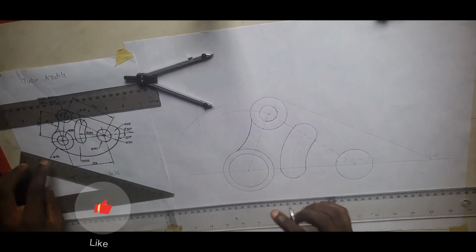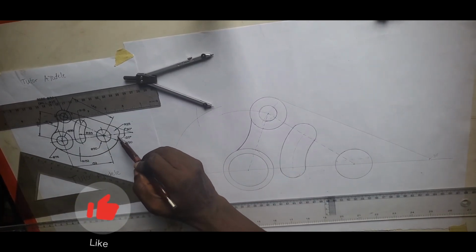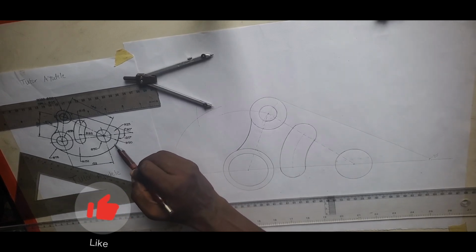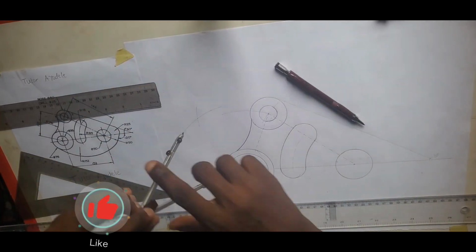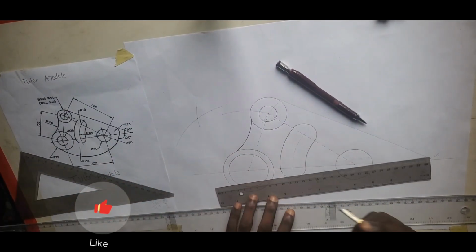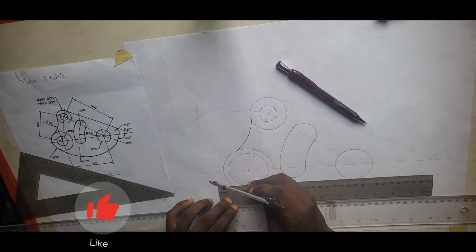All right, then you see that we have a radius from here around here. We have an arc with a radius of 50 millimeter. So let's measure 50 millimeter, that is 5 centimeter.